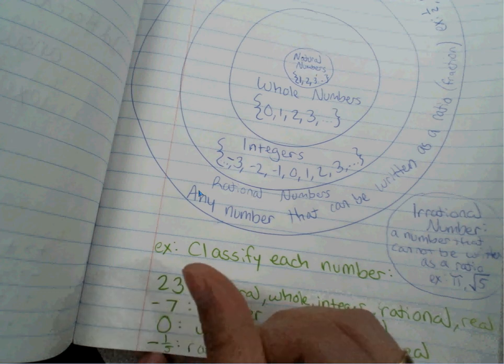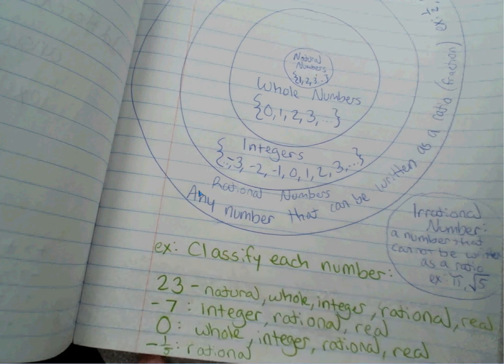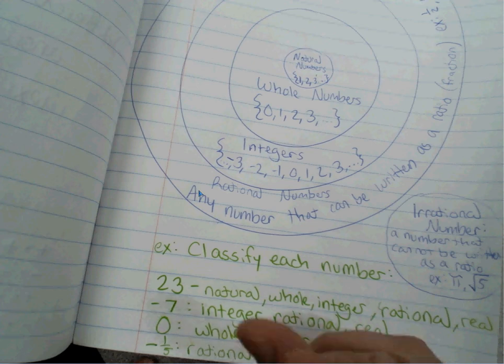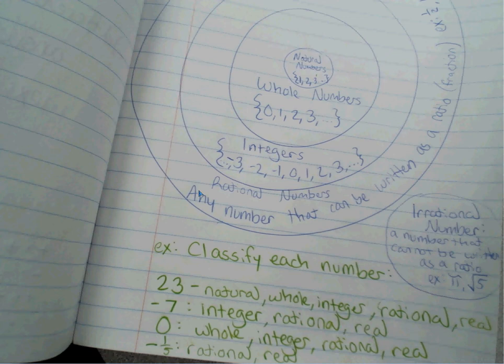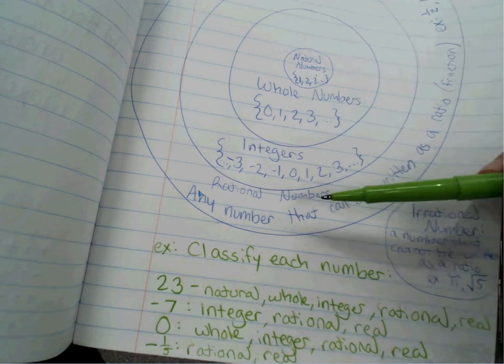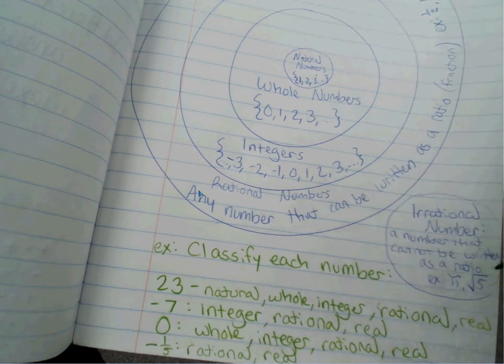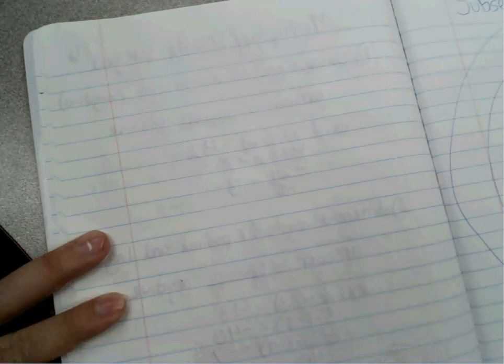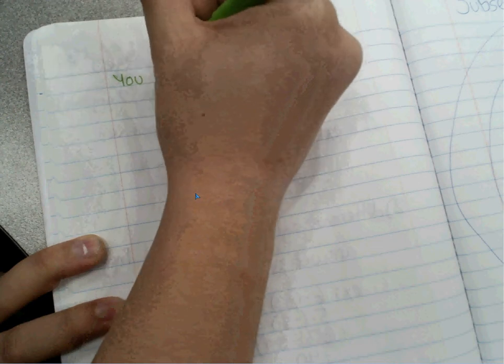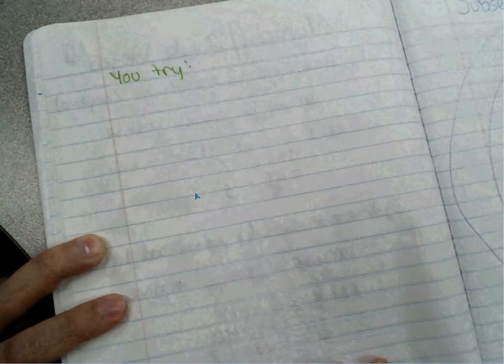It can be positive or negative fractions or decimals. And then again, all of these are all real. And then if it's none of these, like pi is just irrational, but it's irrational and real. Whether it's rational or irrational, it's always real. So let's try to classify some of these. We'll do a couple more together, and then I want you to try some on your own.